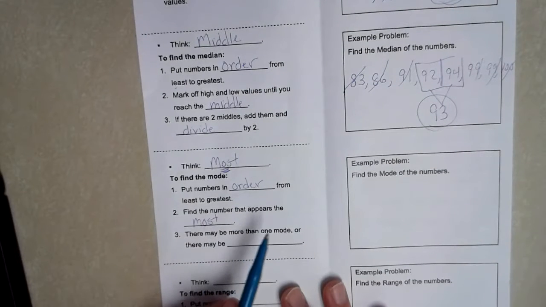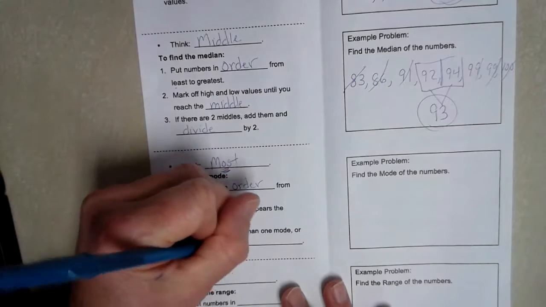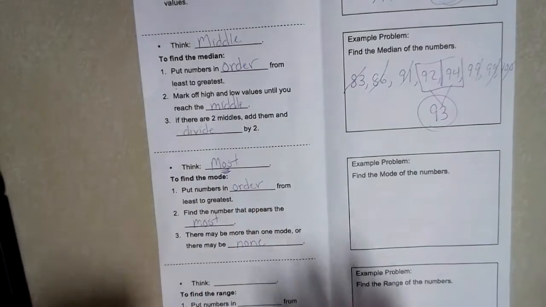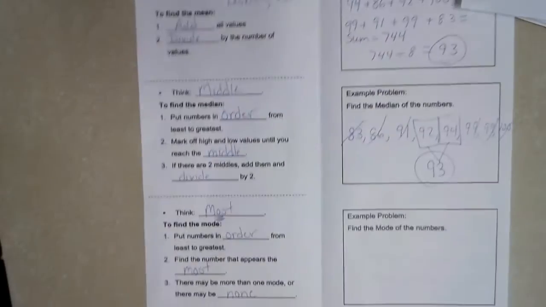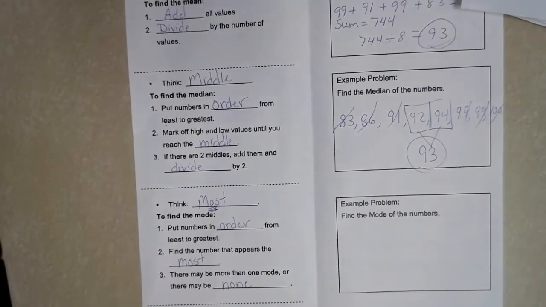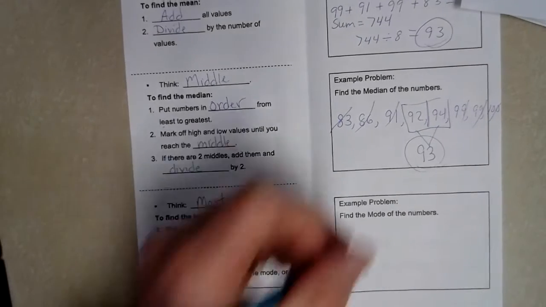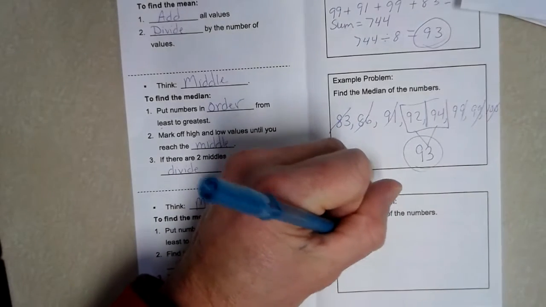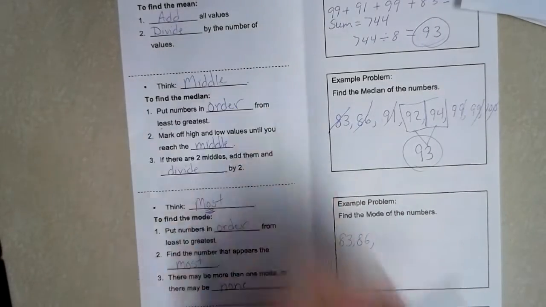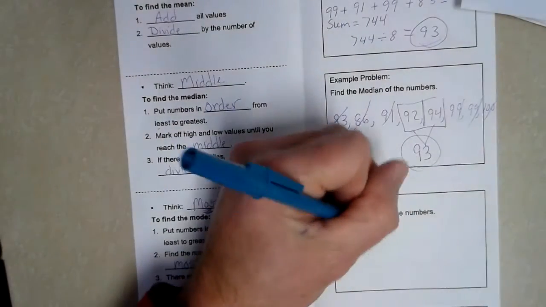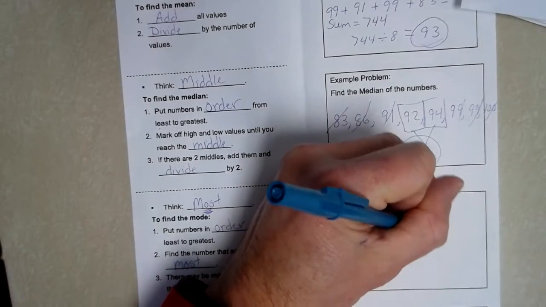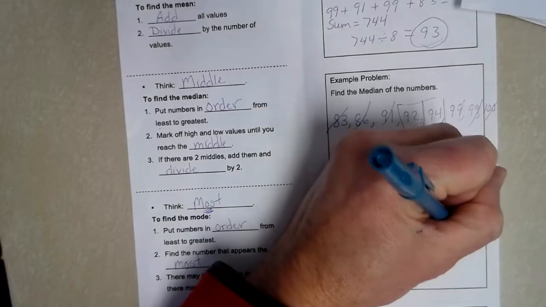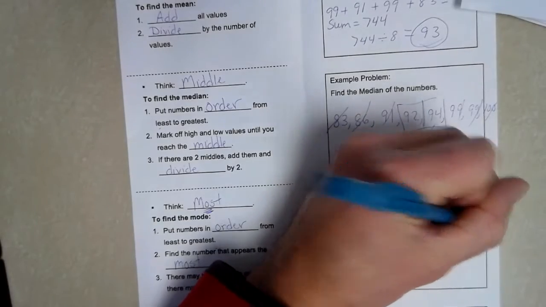And there might be more than one mode, or there may be none. Sometimes there isn't a mode in your set of data. So sometimes your answer on that one is going to be none, depending on if you have any that repeat. So if I look at this, I'm going to put them in order again: 83, 86. The nice thing is I already have it done in my other example. 91, 92, 94, 99, 99, and 100.